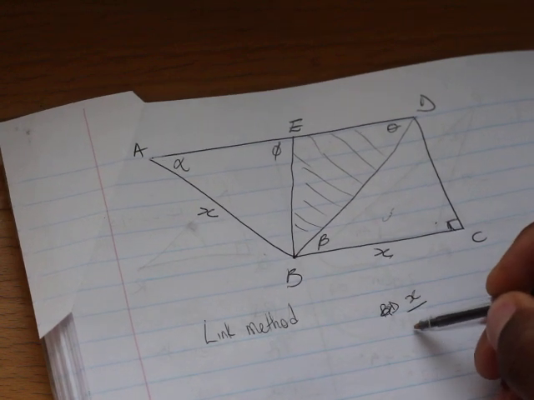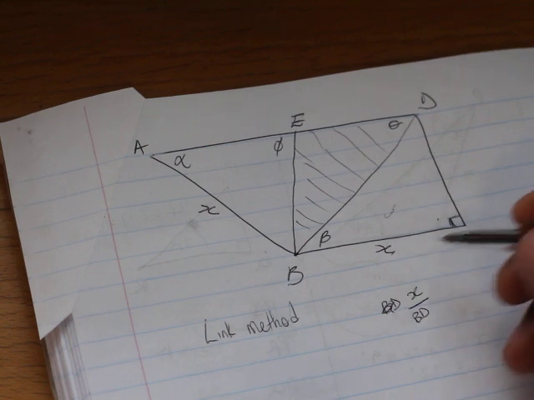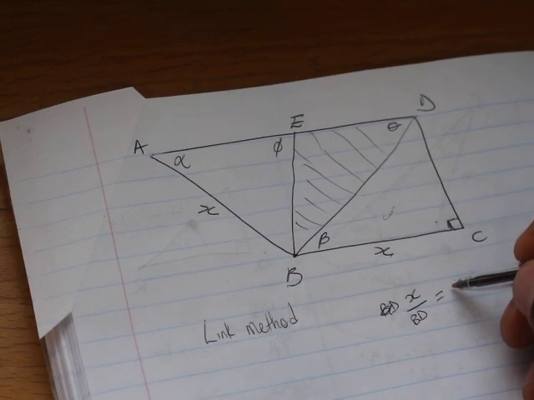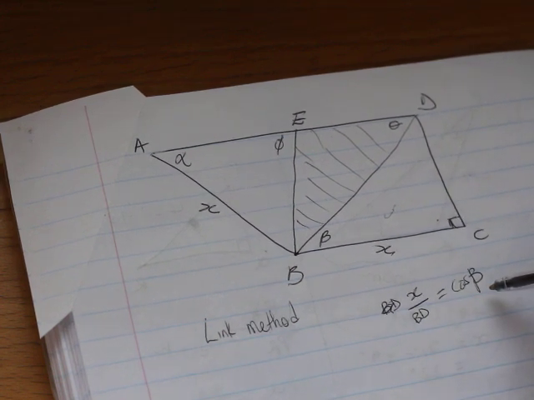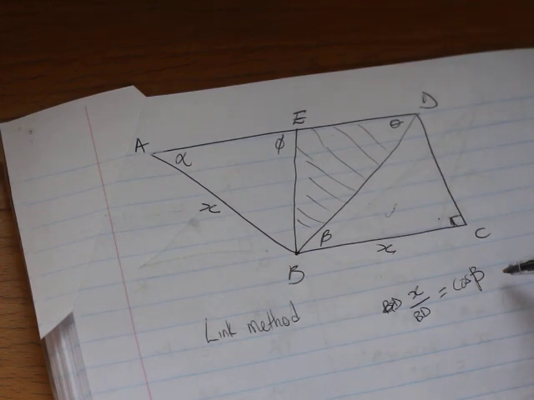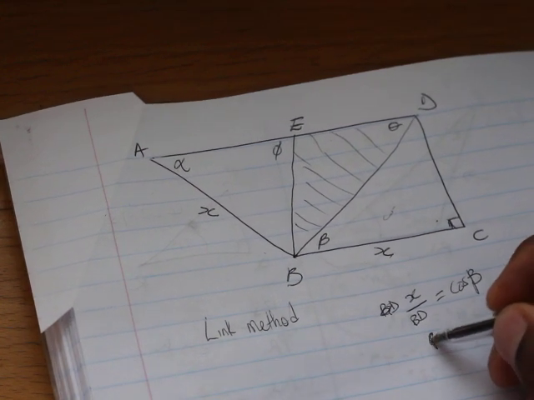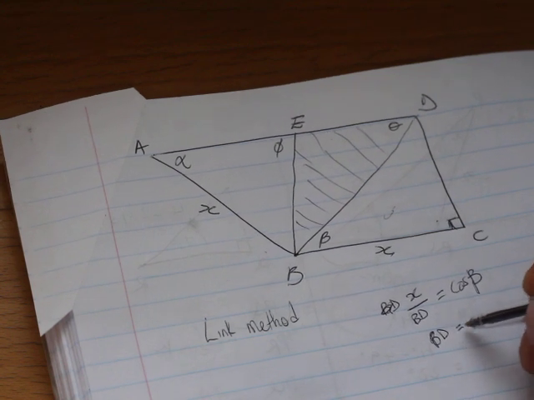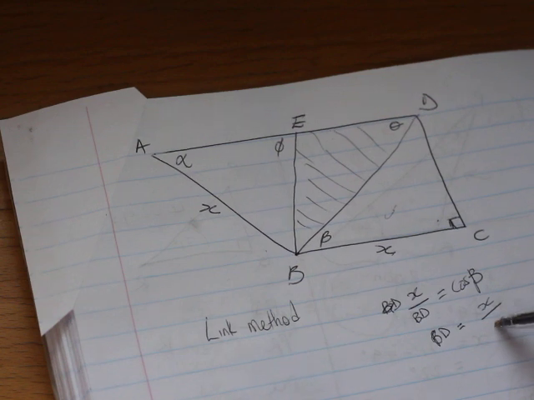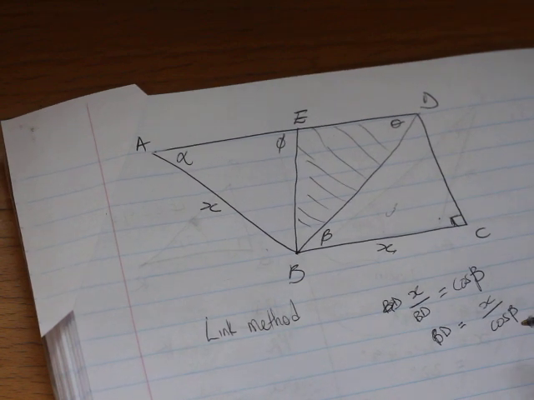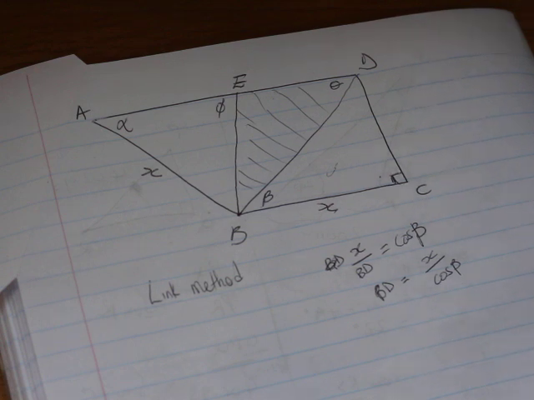So x over BD, which is adjacent over the hypotenuse, that's going to give us the cosine of beta. So we now know that BD, which is the hypotenuse of this triangle, is simply going to be x over the cosine of beta.